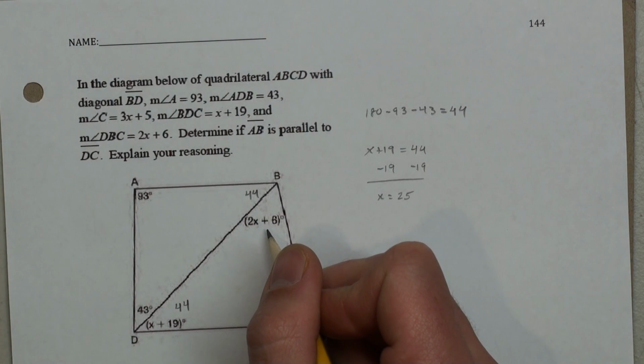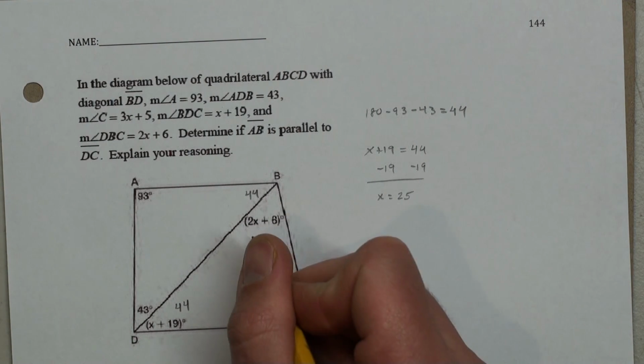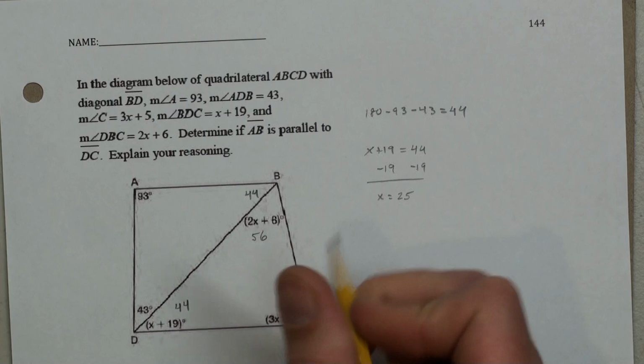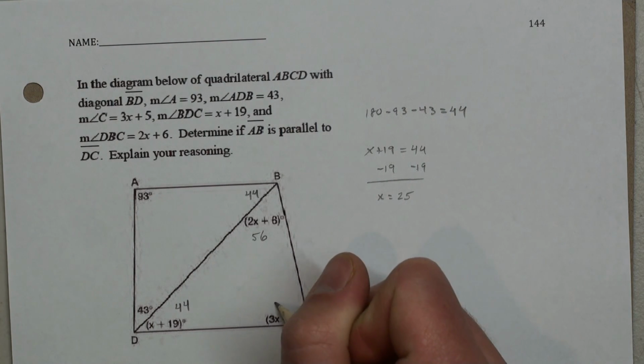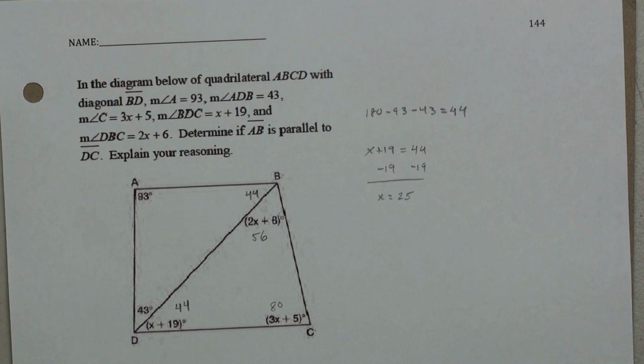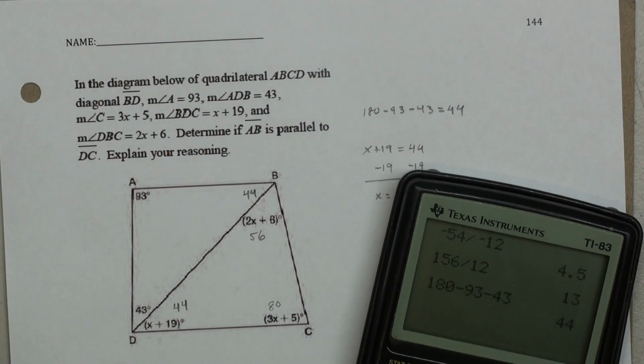This angle here would be 56. And this angle here would be 80. So let's see if that works out. If 80 plus 56 plus 44 is 180, and it is.